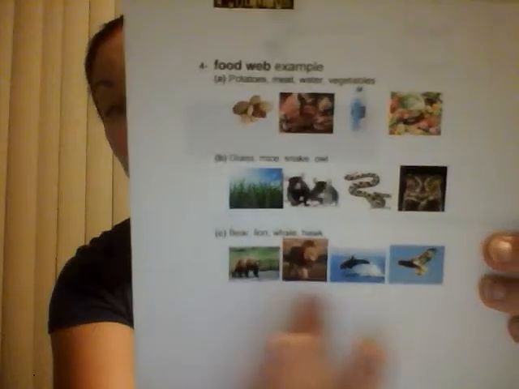So the first one, for example, define ecosystem. A is a bubble, B is tree, or C is all living things in an environment. And I have included some graphics to give them a visual. I have also included bolder graphics. I've bolded some of the important words. I've made the font size bigger. I've added pictures to help them with the food web portion, which is a little tough sometimes.